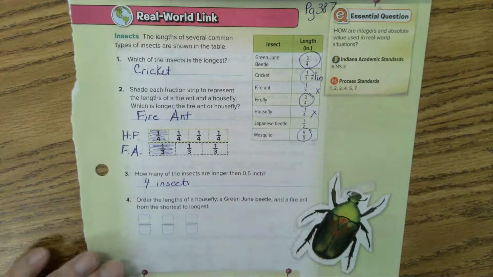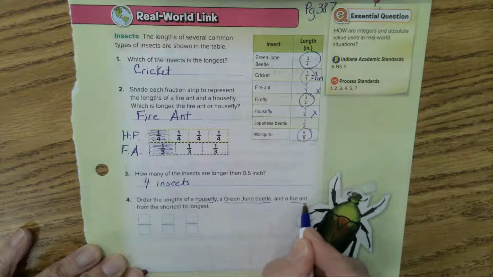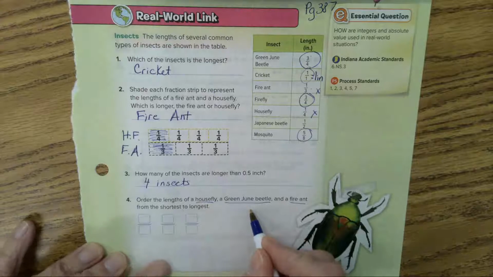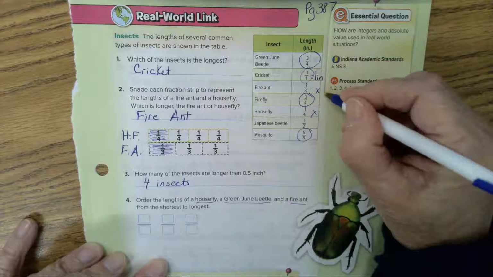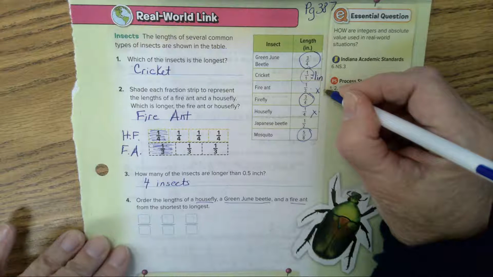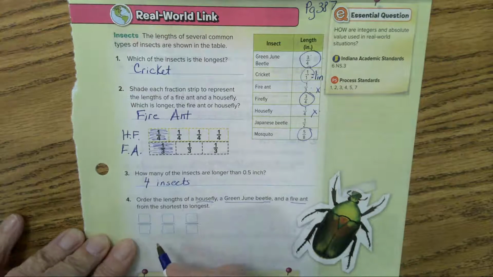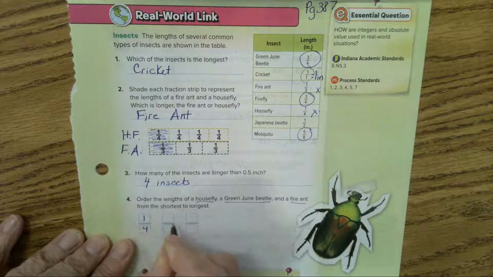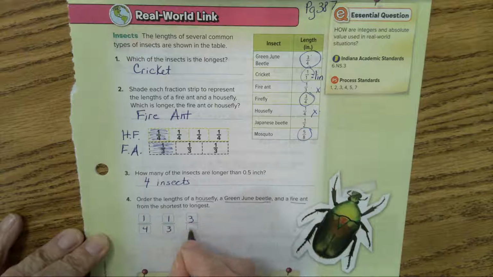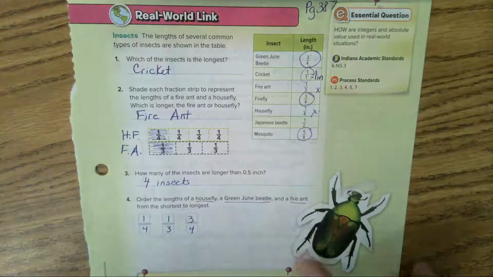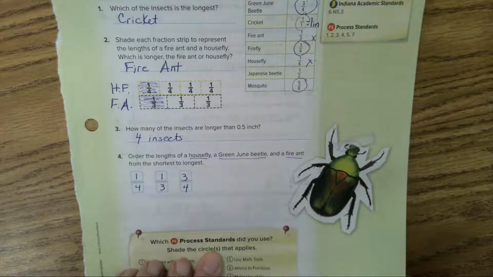Number 4, order the lengths of a housefly, a green June beetle, and the fire ant from shortest to longest. Housefly, 1/4, 3/4, and a third. Okay, which one is smaller? 1/4 or a third? Class? 1/4. So we're going to have 1/4, then it's 1/3, and the largest amount is what? 3/4. Okay. Any questions on how we did that? All right, let's go on to the next page, 388.